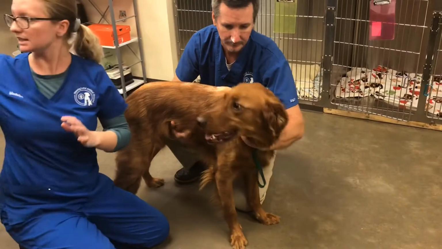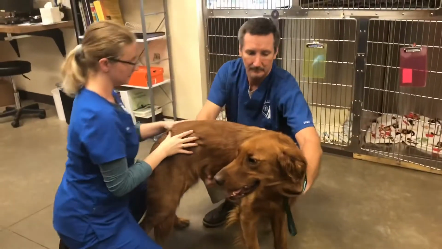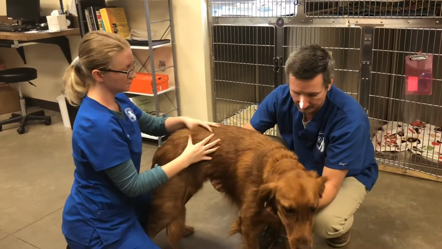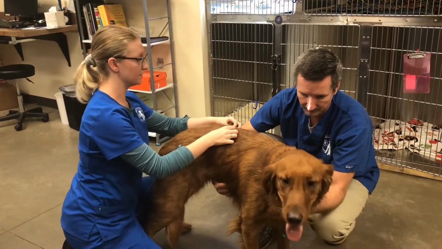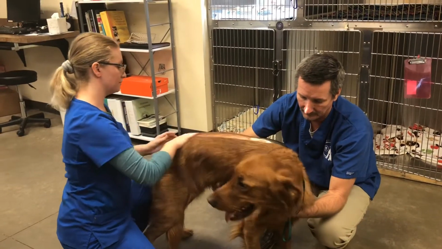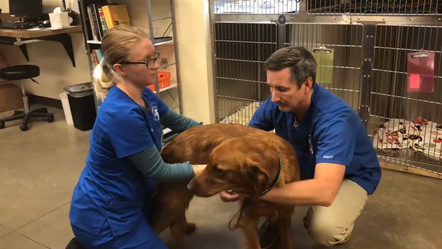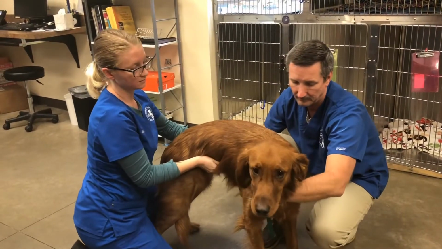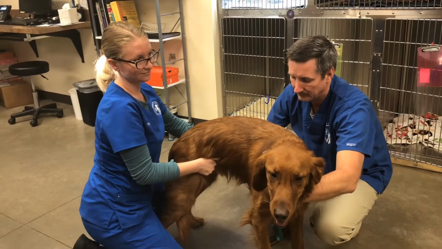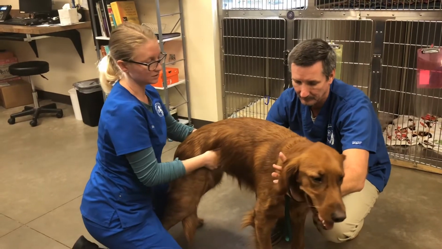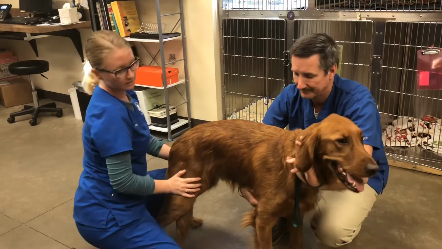Okay, everything sounds good. Take a look at his coat quality and his skin. Skin is a nice pale pink color, no indication of any parasites, shiny coat. Palpate his abdomen real quick. Good boy. Everything feels where it should be. He has no testicles because he's neutered, but you would want to feel for that.